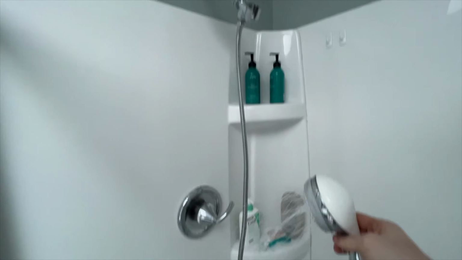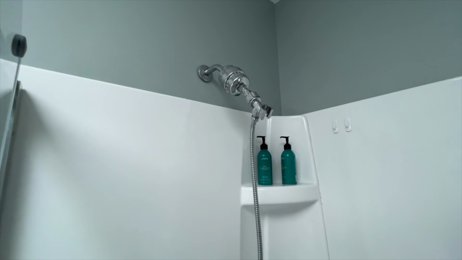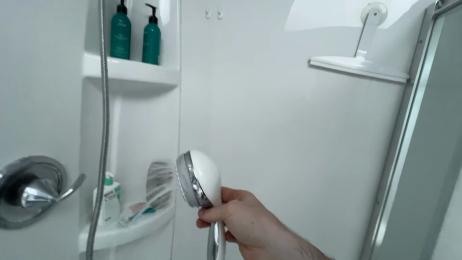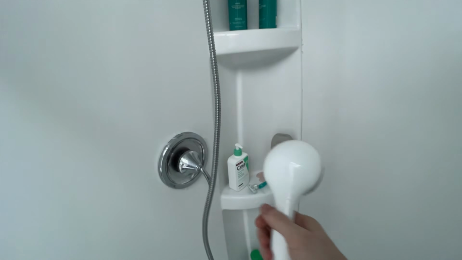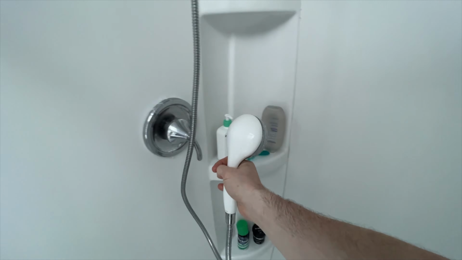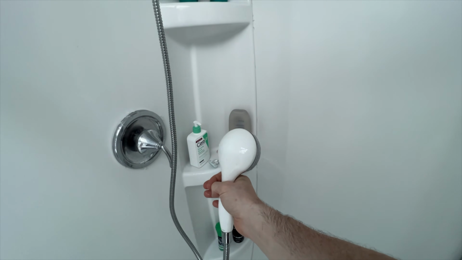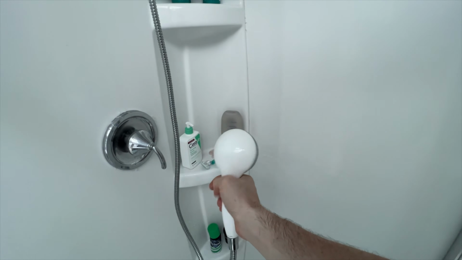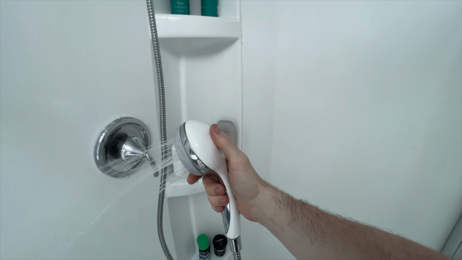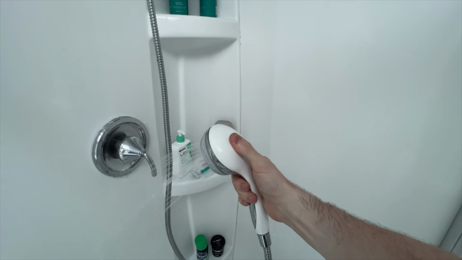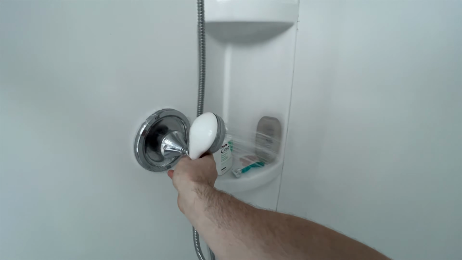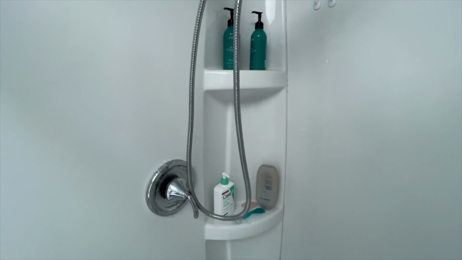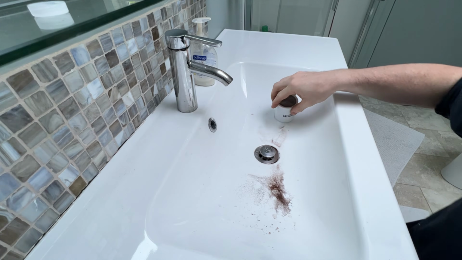So for now, I might just take the cartridge out of that and tell them they have to buy a new one. Okay, so cartridge is out. I have the handheld here. Let's go ahead and turn it on. Pressure is definitely a little bit better. Not fantastic, but definitely better. All right. I think that's going to be the main issue there. So I'll give them that and have them get a new one. Okay, so that's from the shower.